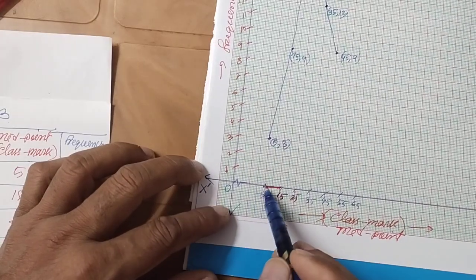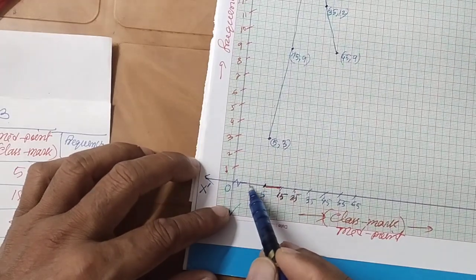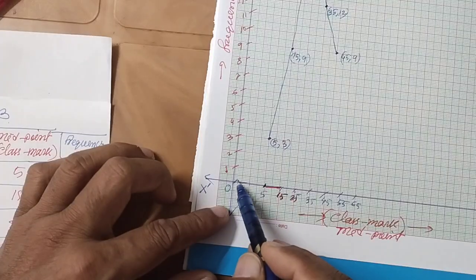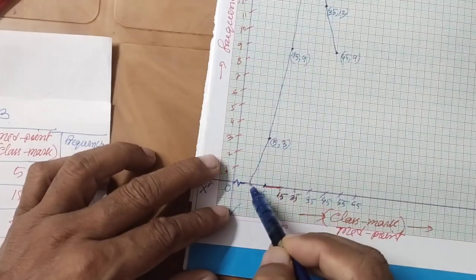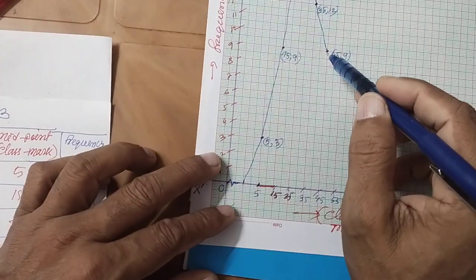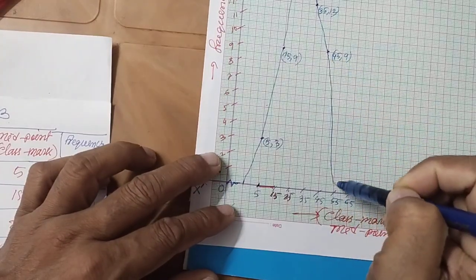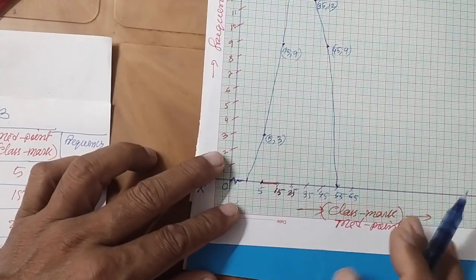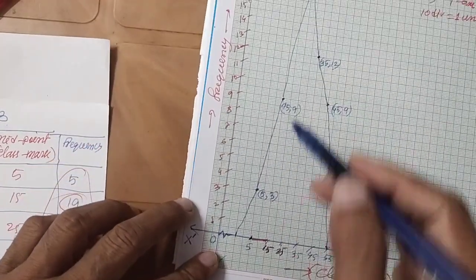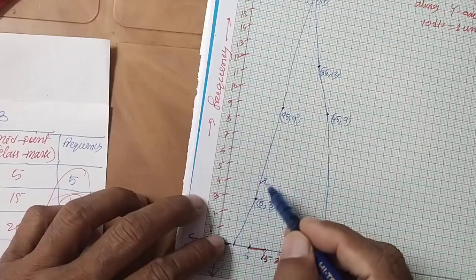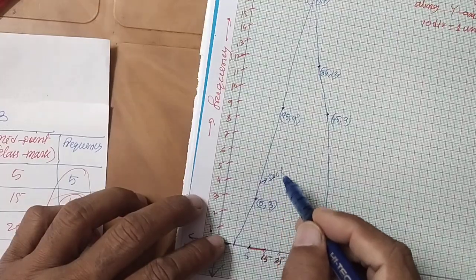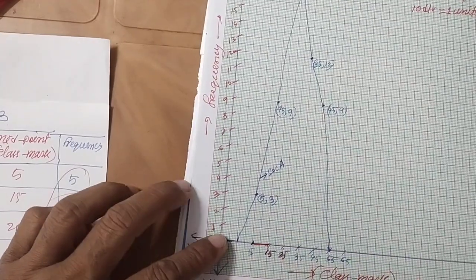Below 5 it should actually be 0, that's why we are keeping a break here. This point is 0. So you will join to the next empty gap, and this one also you will join to the next empty gap, up to 55 on the x-axis. So this is the graph for section A.